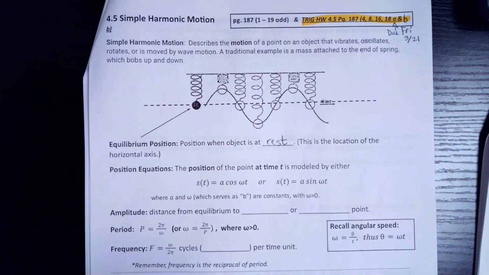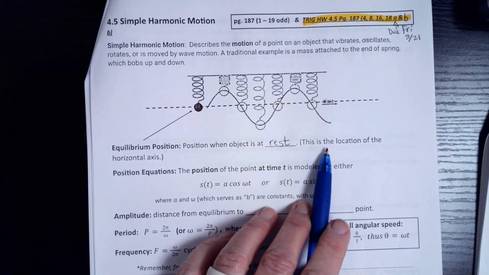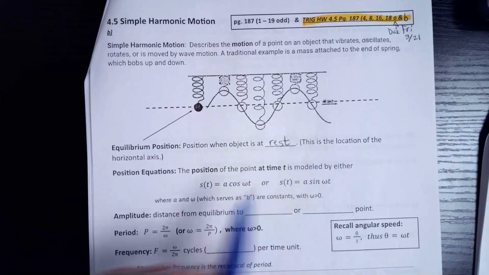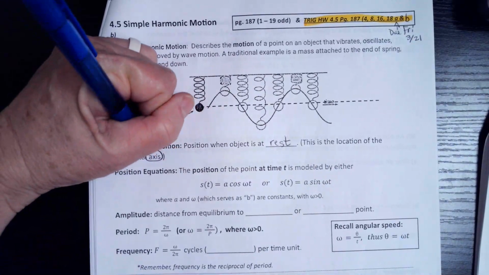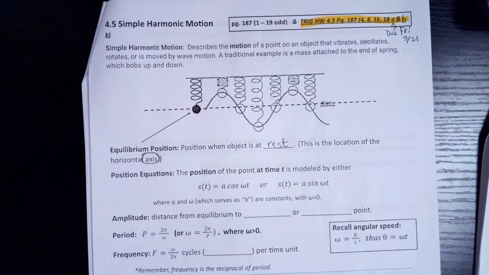In our graphs, that will be your horizontal axis. So the equilibrium position here is actually halfway between your high point and your low point. On some of your work yesterday, you had graphs and you were trying to figure out the equation of the graph. To find your axis, if it shifted, you had to look at what's halfway between the highest and the lowest point. So what you were drawing was, in these applications, the equilibrium position.